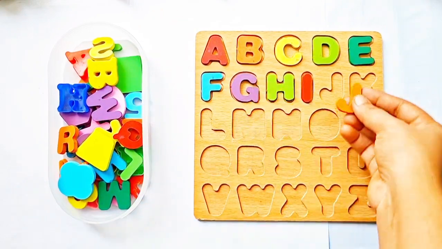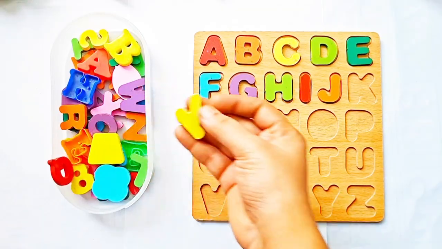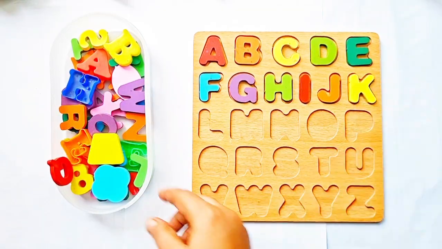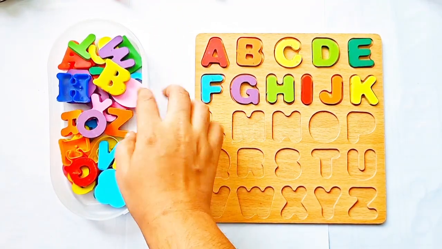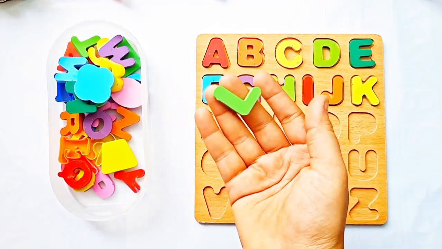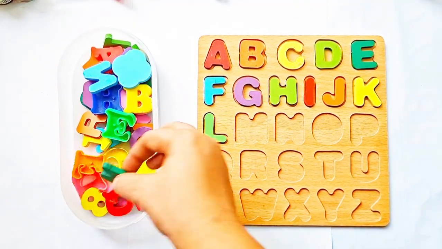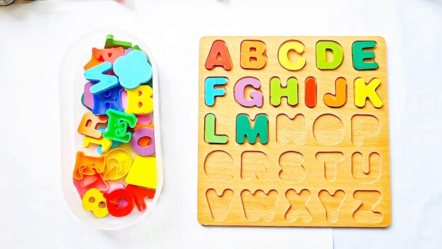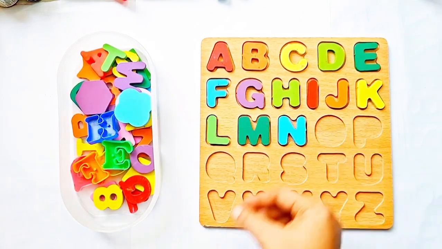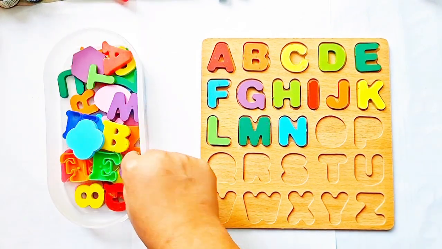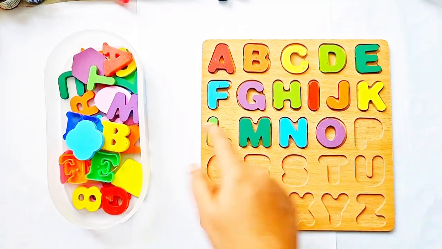J. J for jelly. Letter K. K for king. Next letter L. Let's find. Yes, we got it. Letter L for lion. M. M for mango. Next letter N. N for nest. O. O for owl. Next letter is P.